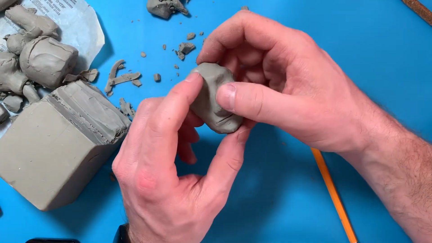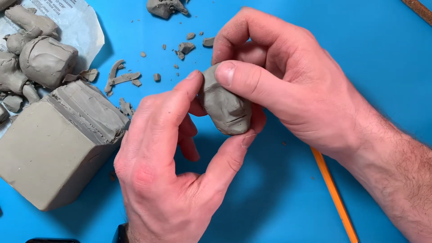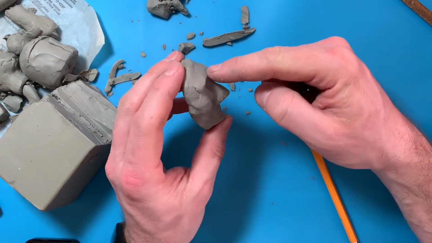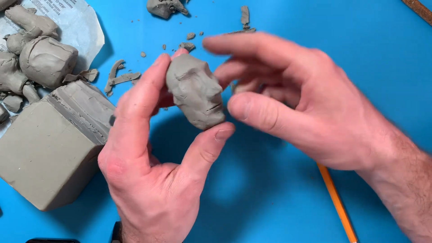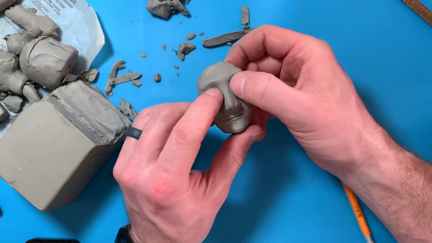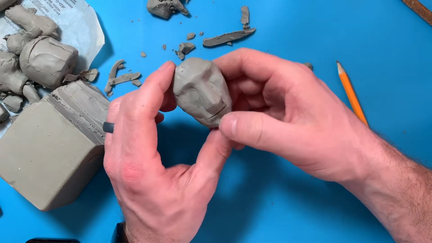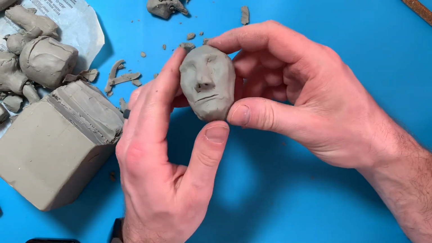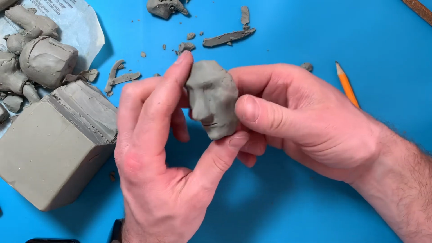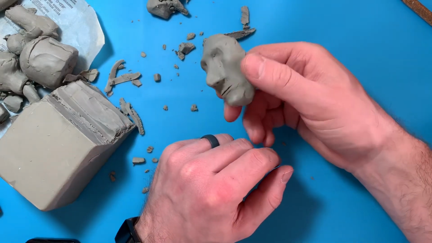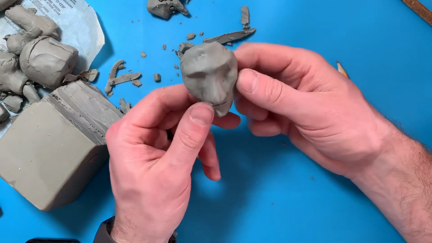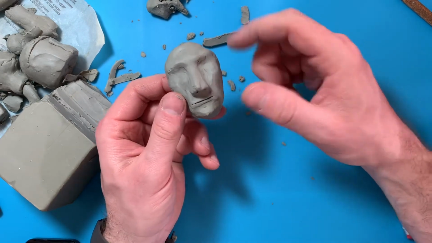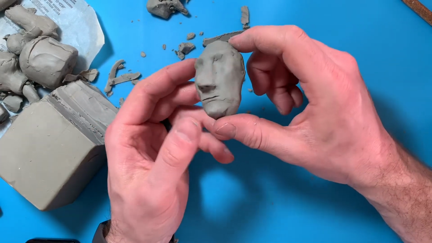But these were the basic structures we were looking for: the brow, the nose, a chin, some cheekbones, the recessed hollows for the eyes, maybe the lips protruding a little bit. We want something where you can tell when you look at it, that's definitely a face, even though there's not really any expression happening with it.